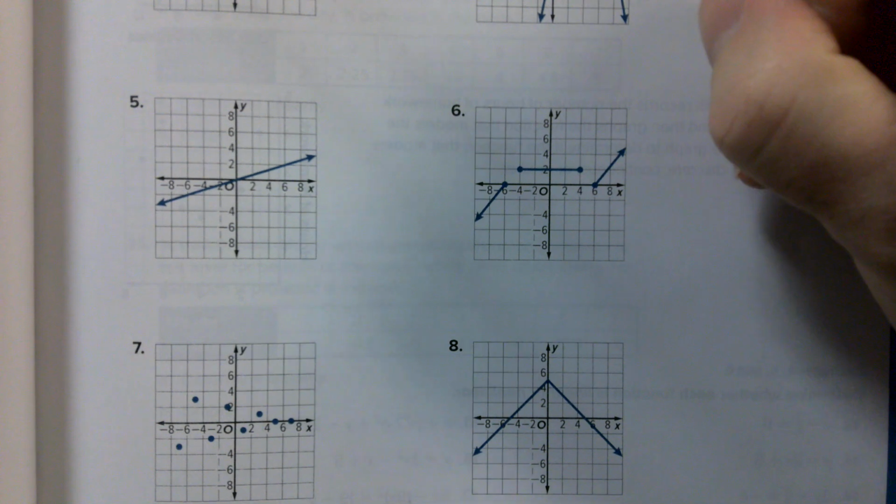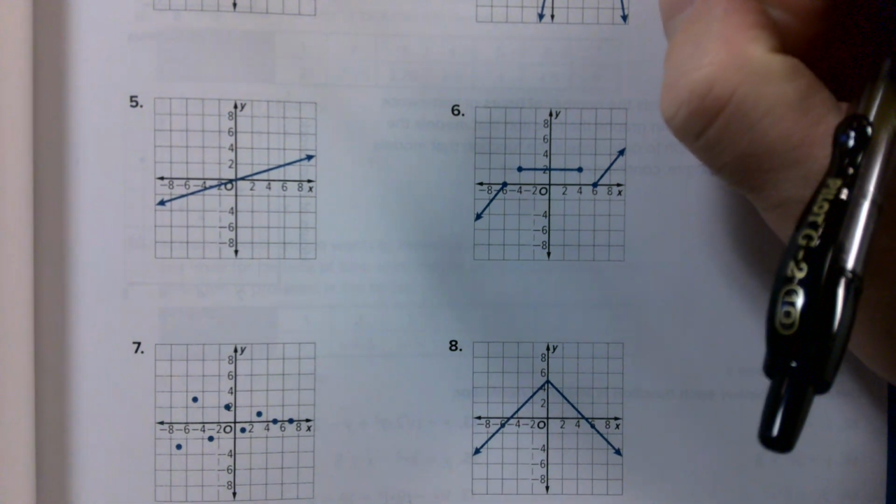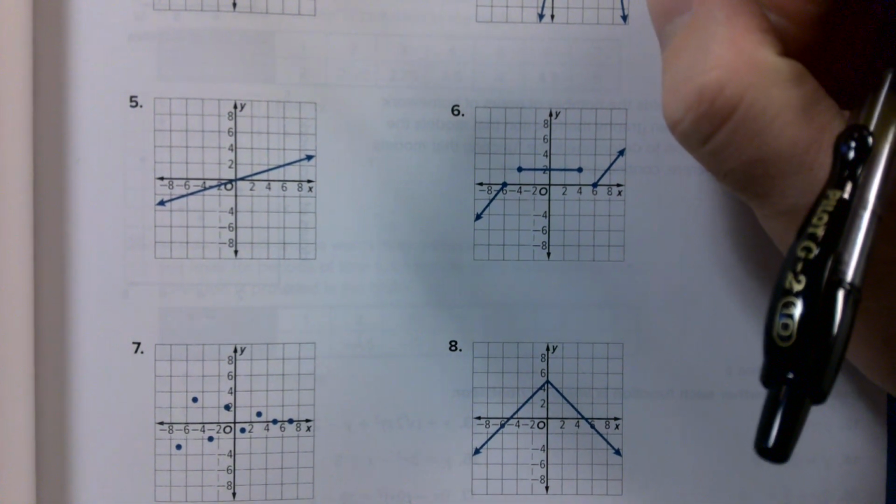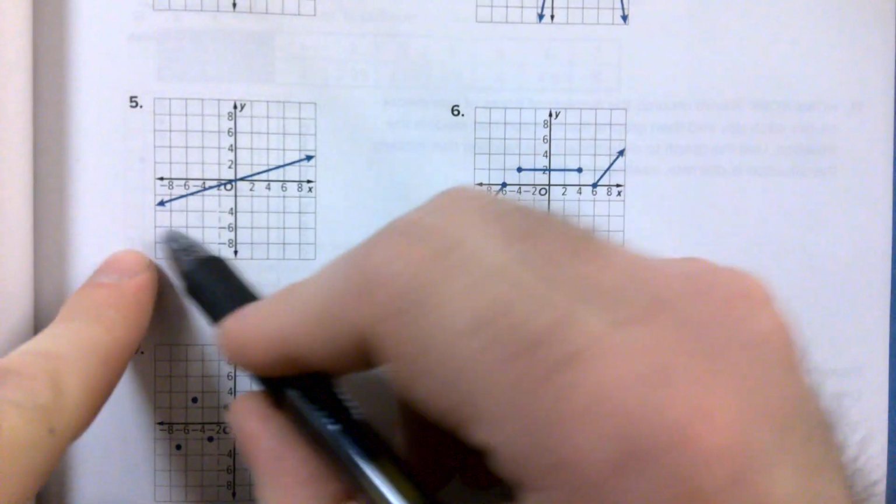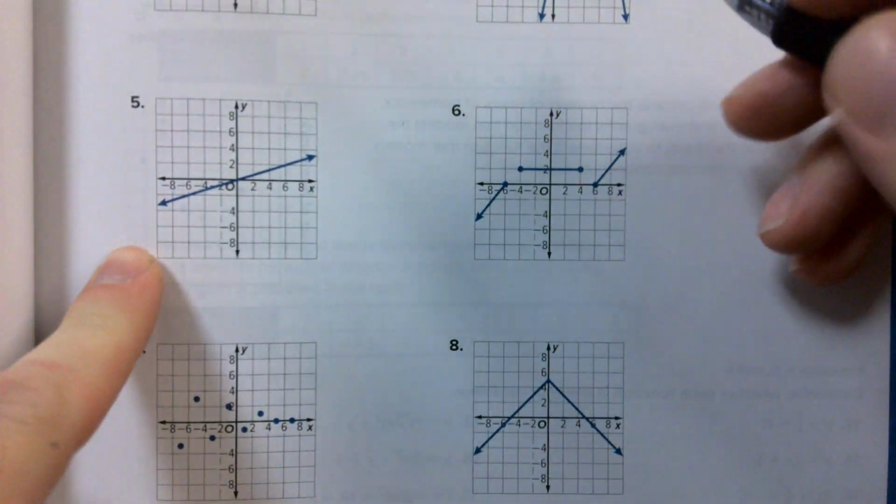Number 5, continuous, neither, or discrete. Good, this is absolutely continuous. There is one line connecting all the points we see. That's what it means to be continuous, right?